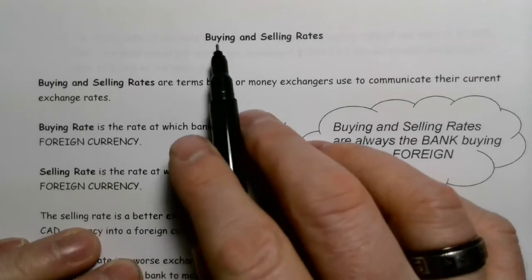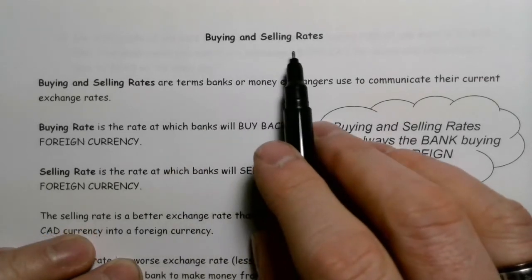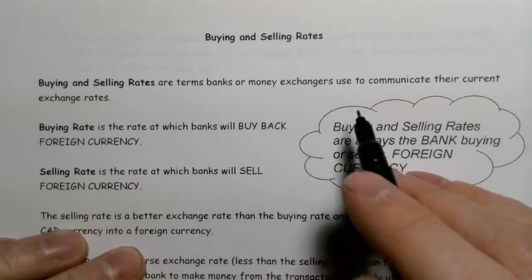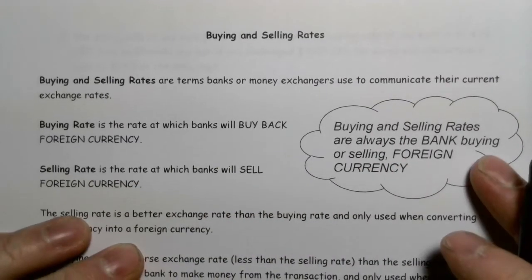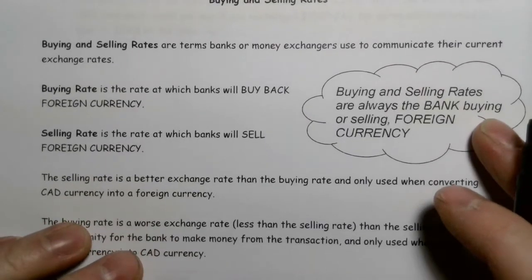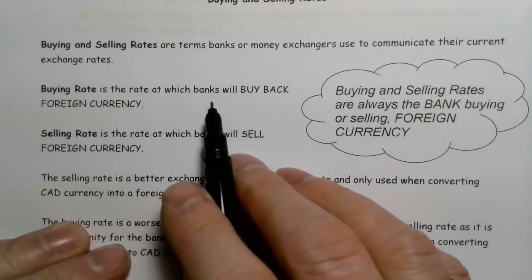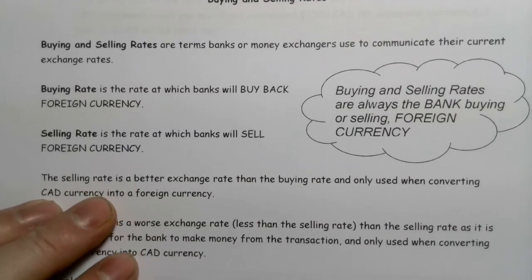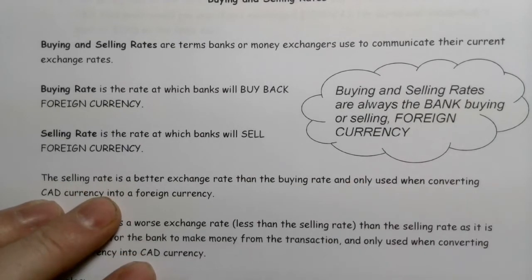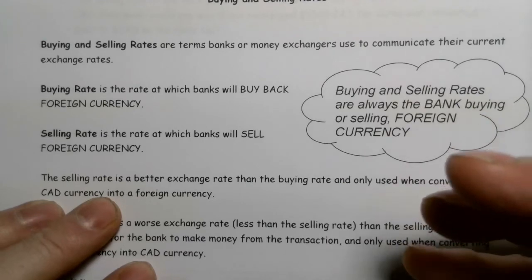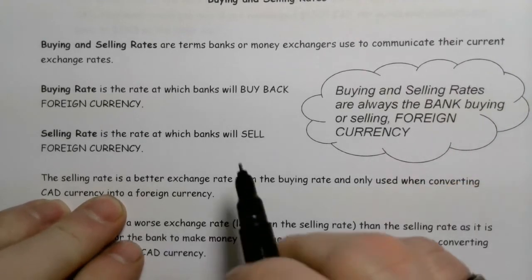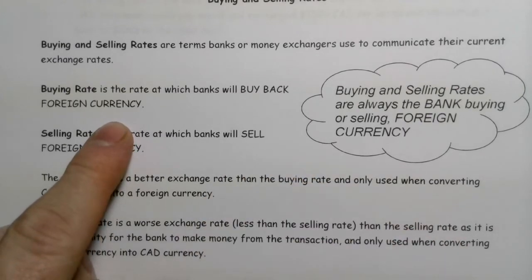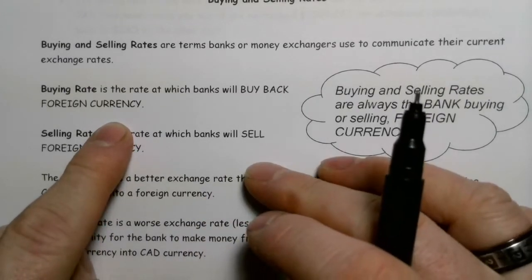Right, now we want to take a look at buying and selling rates. These are terms that the banks or money exchangers use when they're talking about the exchange rates. A buying rate is the rate at which the bank will buy back foreign currency. So you've maybe come back from some foreign country, you've got some extra foreign money, and you want to convert it back to Canadian. There is a rate that they will give you when they buy back that money.